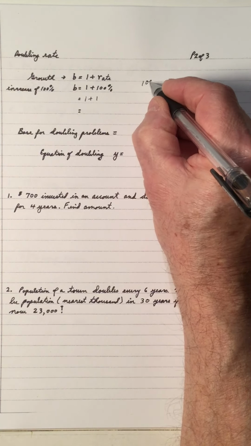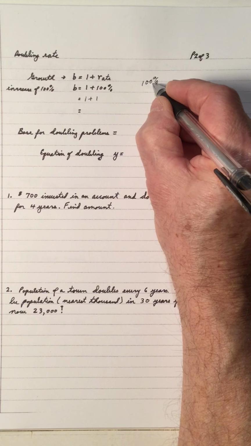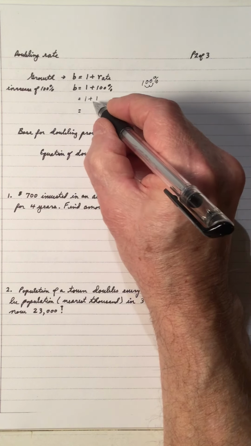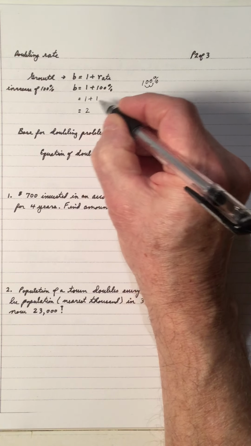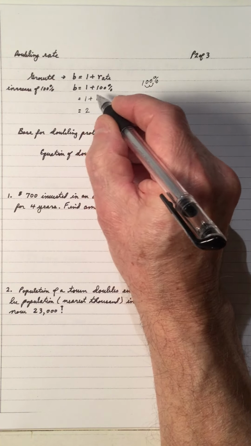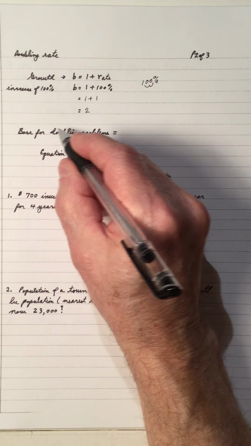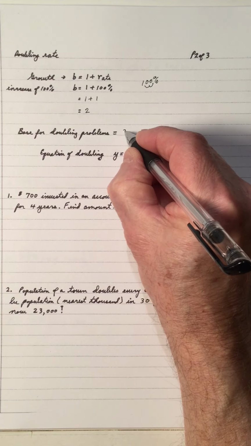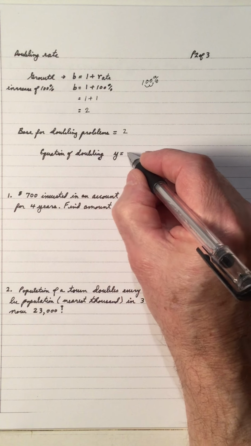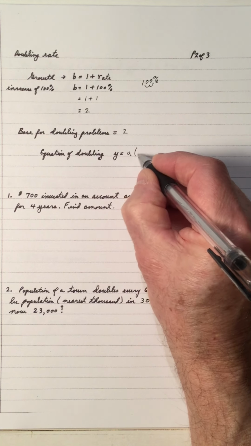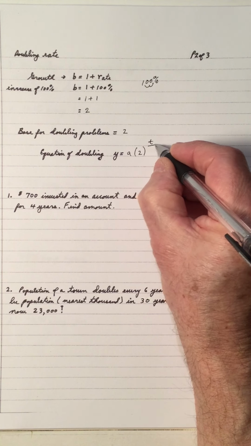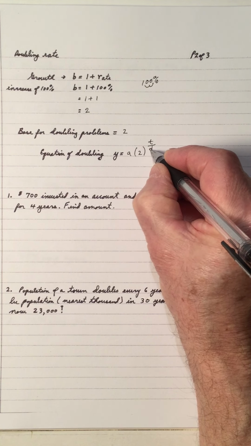If you think about it, 100%, you move your decimal from here 2 places to the left and you'll get a 1. And 1 plus 1 is 2. So when you have a 100% increase, you have a base of 2 in an exponential function. The base for doubling problems is 2. Doubling, 2. The equation for doubling is y equals a, base is 2, and it's the time that is elapsed over d, which is the doubling time.